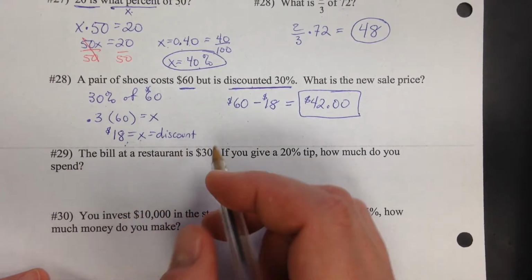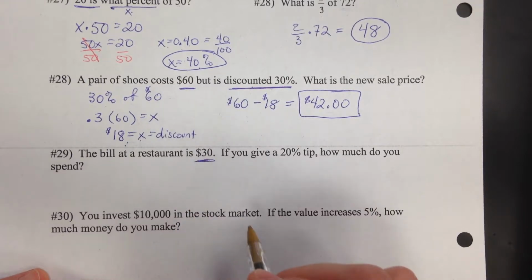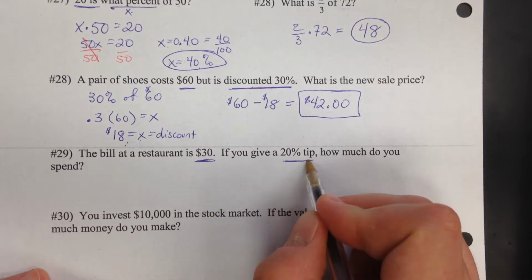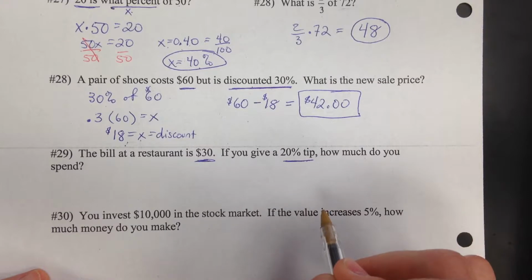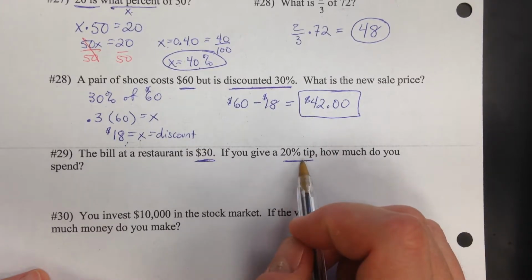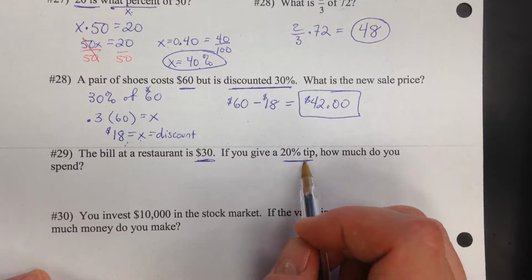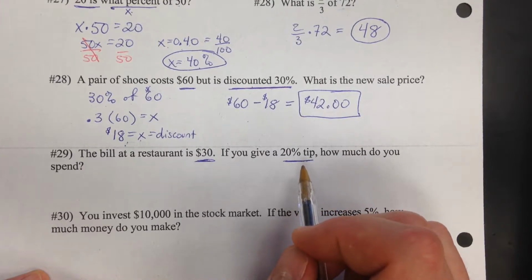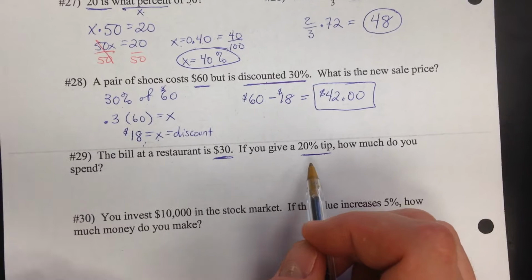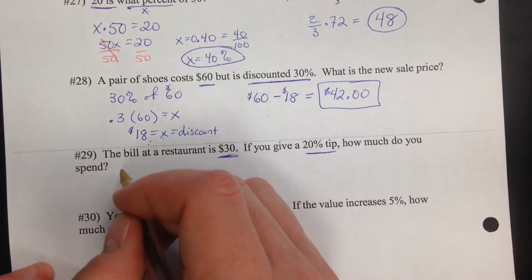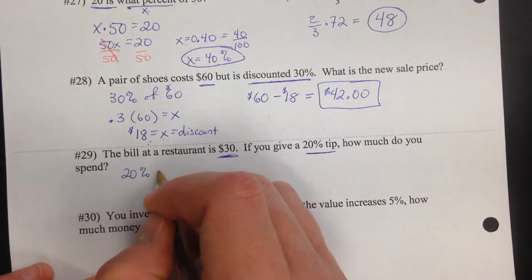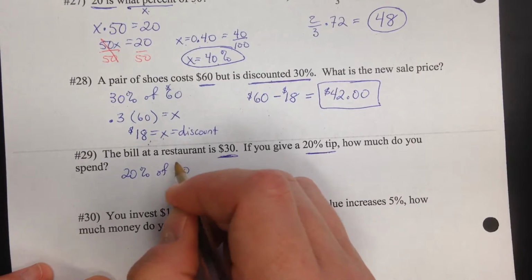All right, how about 29? The bill at a restaurant is 30 bucks. If you give a 20% tip, how much do you spend? Now a tip gets added on to the price, kind of like a tax does. Discount gets subtracted, but a tip is going to be added on. So the first thing we need to figure out, though, what is 20% of $30?